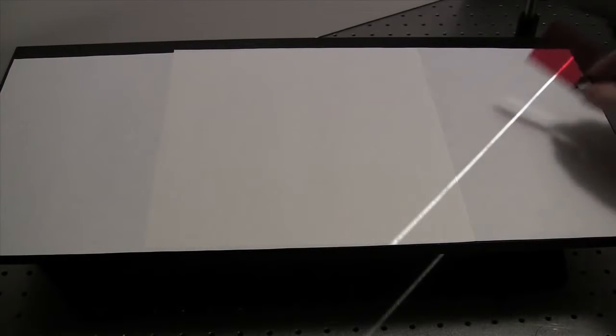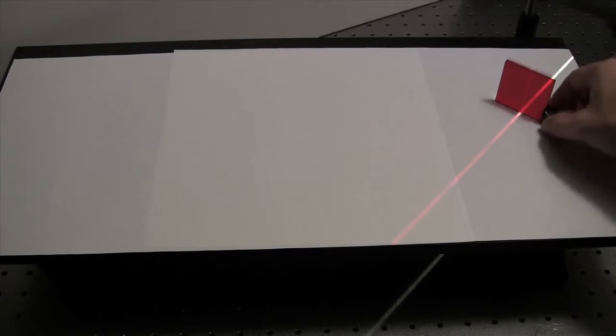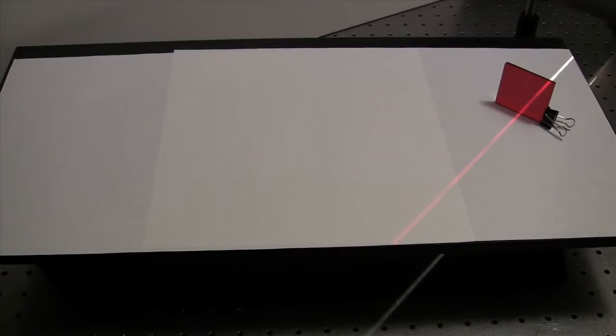At the time of his experiment, the prevailing theory was that white light was a color of light, and that other colors could be created by modifying the white light somehow. For instance, this red piece of plastic would be described as changing this white light into red light.